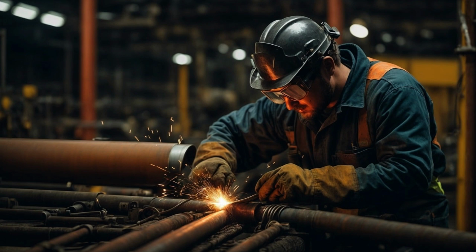A process in which an electric arc forms between an electrode and a metal workpiece, heating the metals and causing them to melt and be joined.